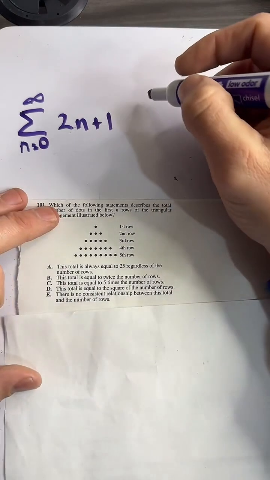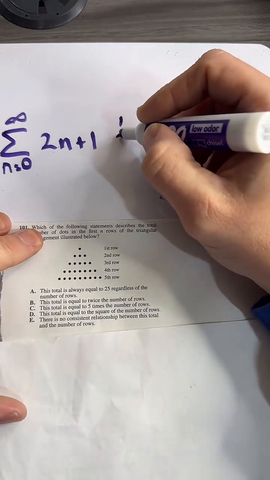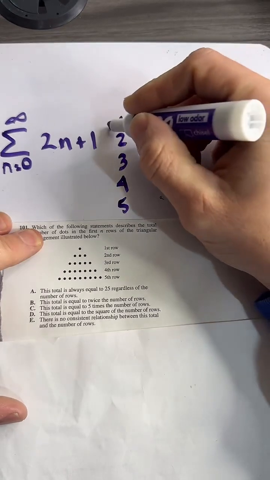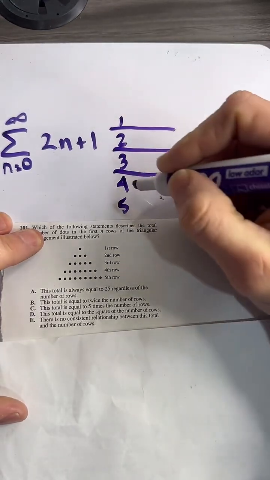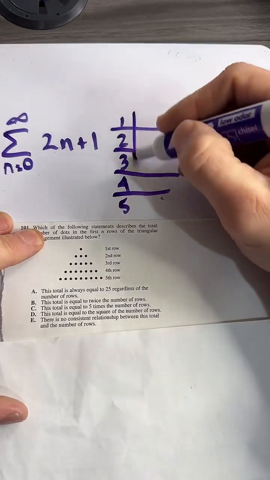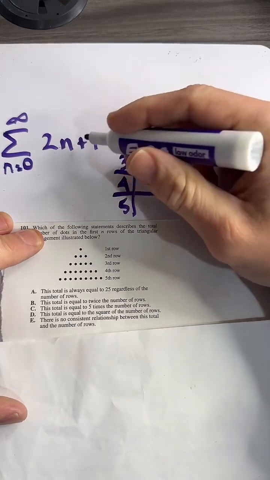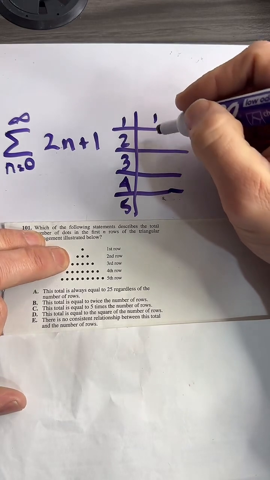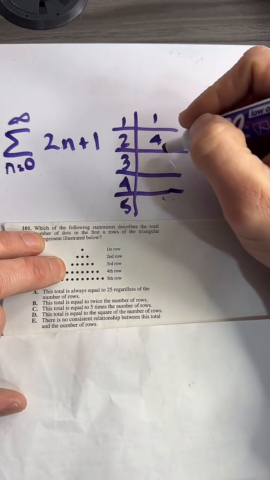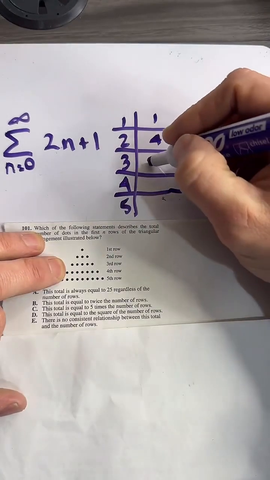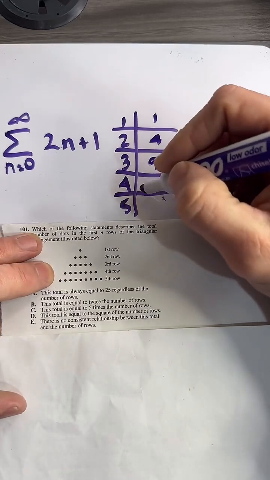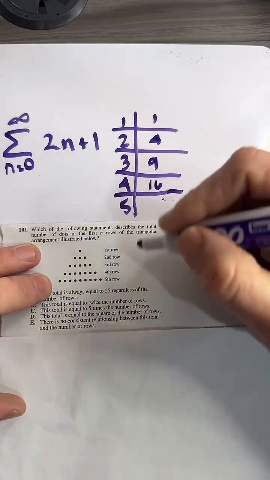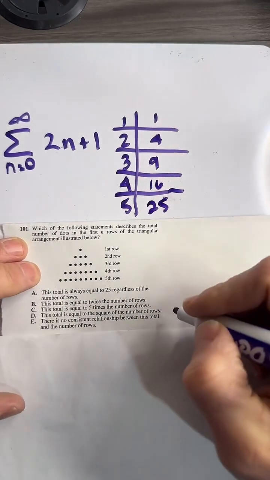Let's take a look if we just made a chart. The first row, because we really can't do much with this right there. D. All right, so if we plug in 1, in our first row, we're going to have 1. Then our second row, we're going to have 4. Our third row, we're going to have 5, 6, 7, 8, 9. Yep, we're starting to see it, right? Then we have 9 plus 7. There we go. And then 25. So yeah, looks like it's going to be D.